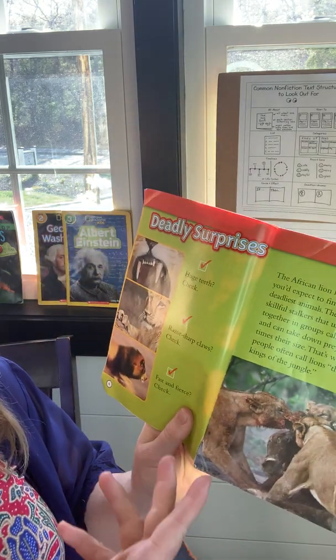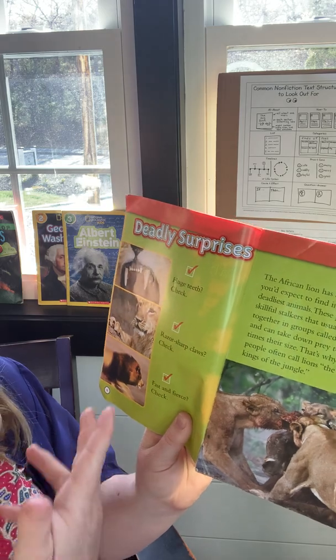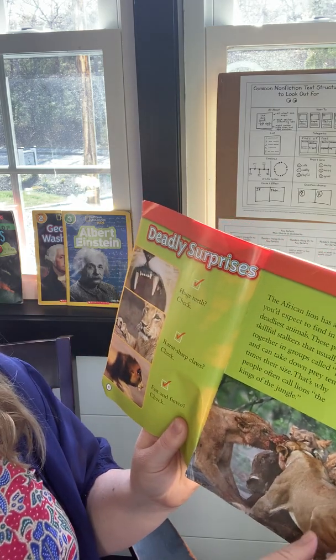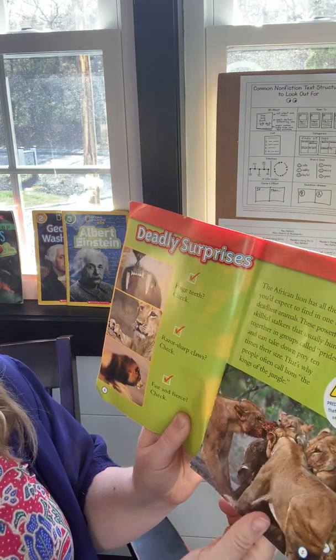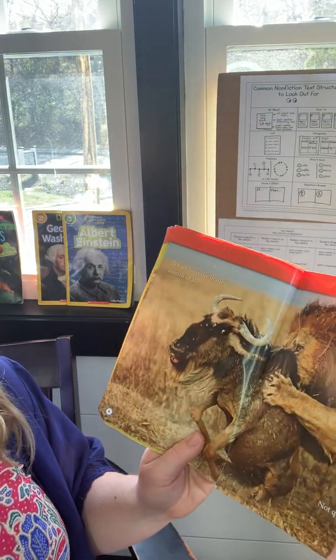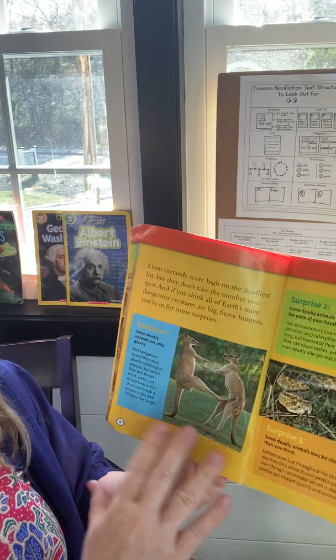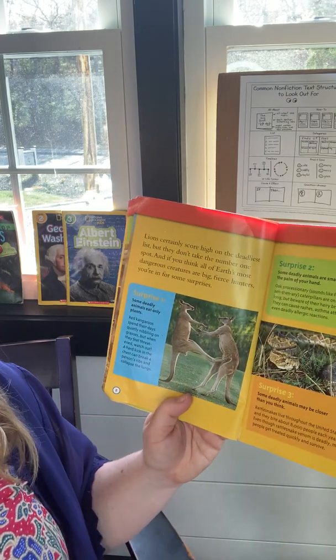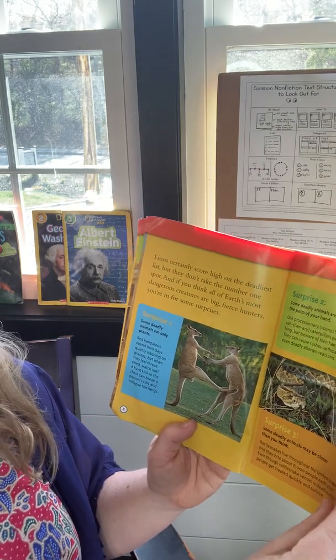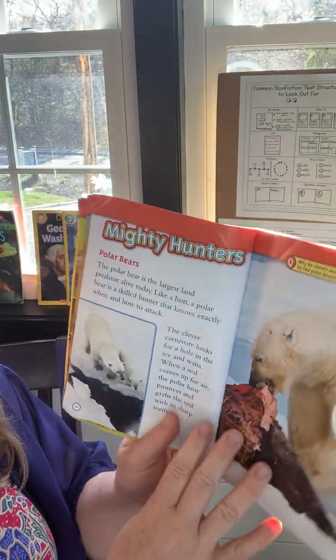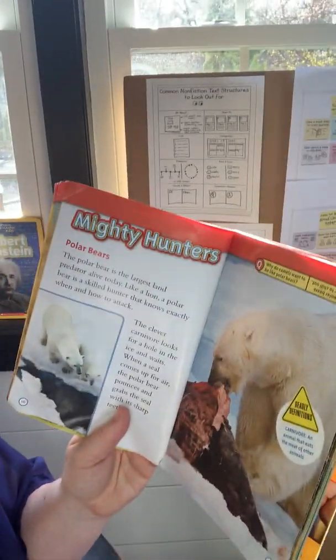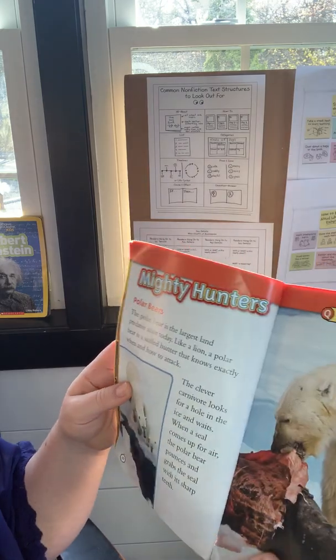So here you can kind of see questions and answers, just like we know that's a common text structure, and some lions here. Again, another question, which is helping you answer. And here it looks like there's categories. So we're really going to want to be thinking, how are we going to use these different sections to learn?